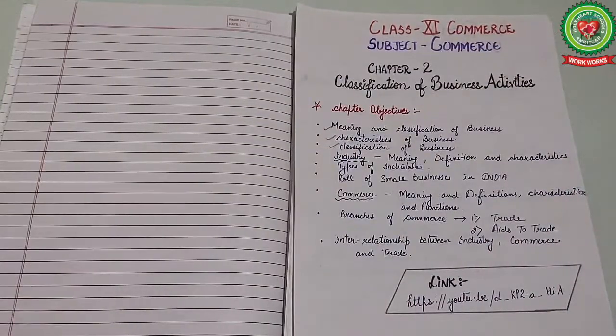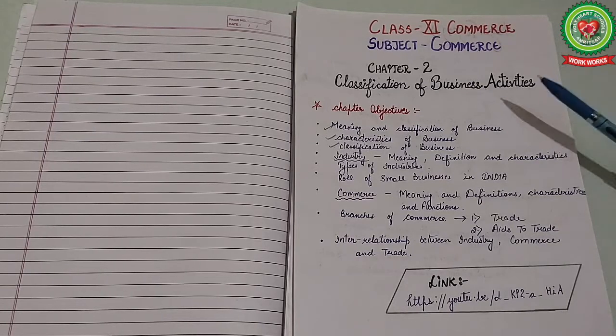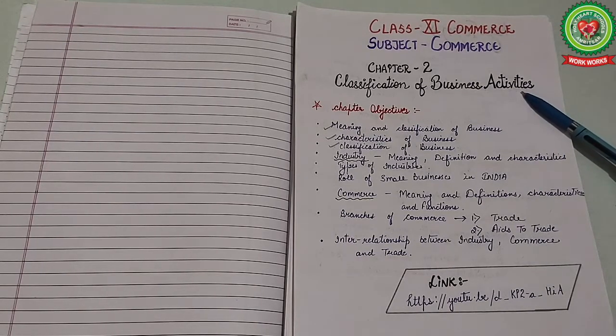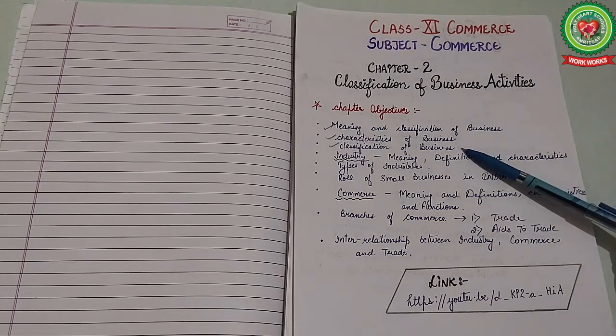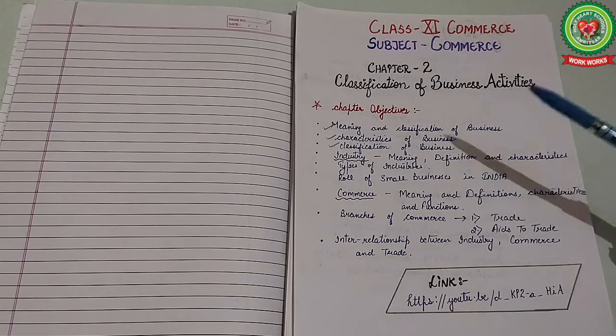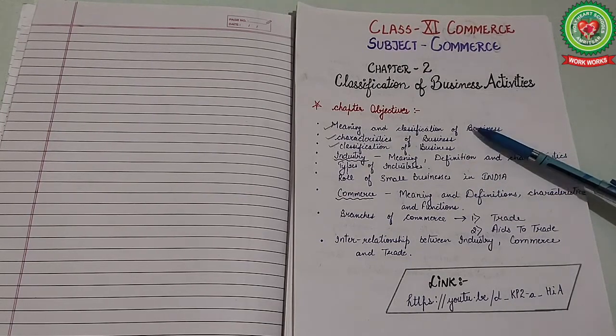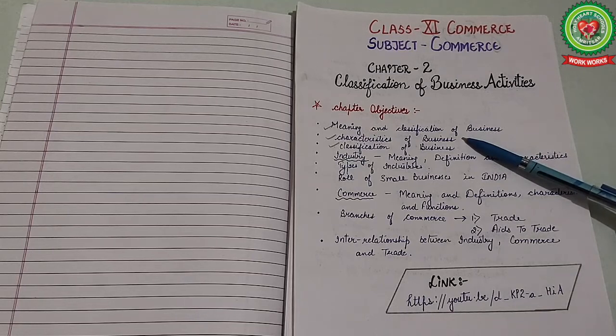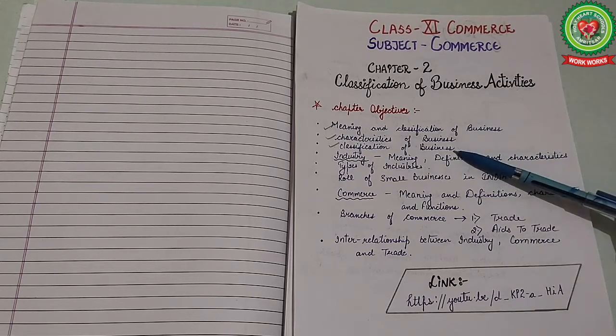So today, with the continuation of Chapter 2, that is classification of business activities, we are doing the classification on the basis of ownership and its functions. Yesterday we had done the meaning and characteristics of business and the classification of business on the basis of its operations. So today we are doing classification on the basis of ownership and its functions.